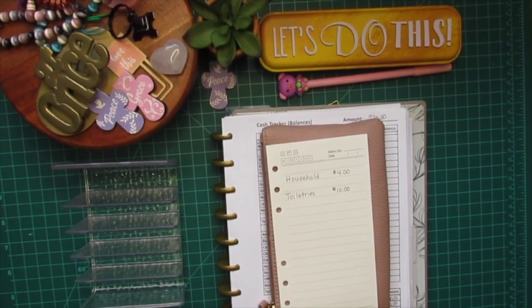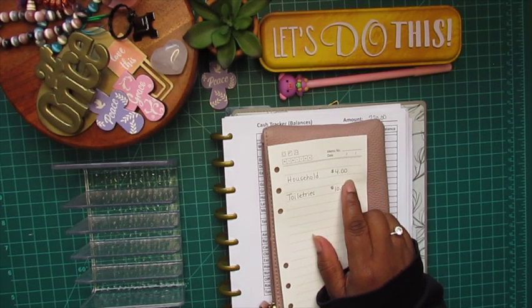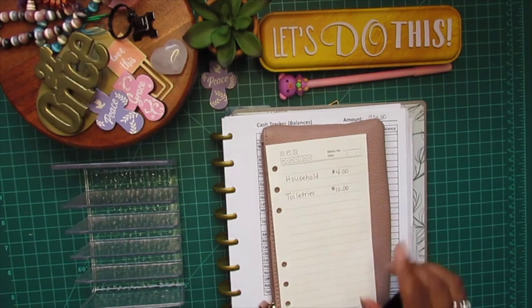Before we get started with the cash stuffing, I am going to move some money from two of my categories back to groceries. I grocery shopped today, and I need to replace some money in my groceries category. I don't want to forget to do that. So first is household. I need to move $4 from household back to groceries because I bought some Dawn Power Wash. That's one of my favorite products, and the one that I had was getting low. I needed to replace it.